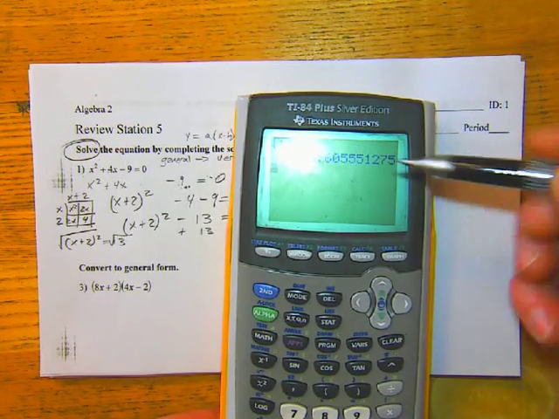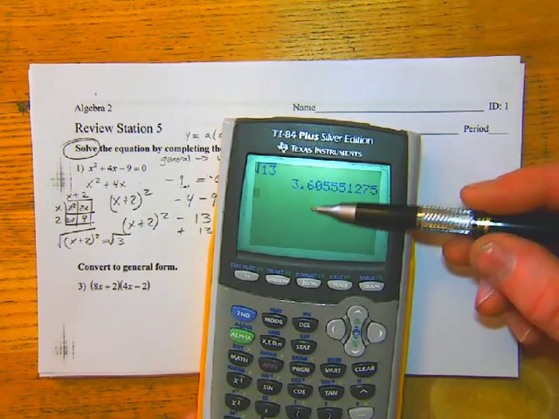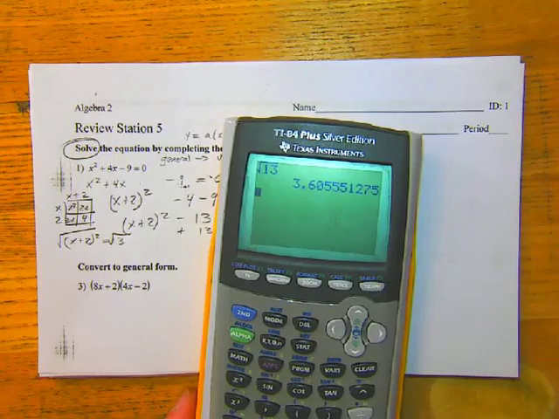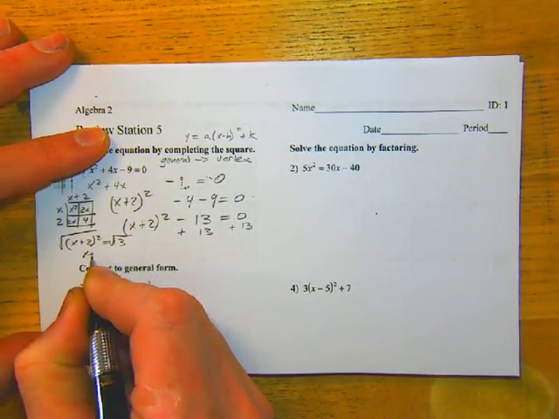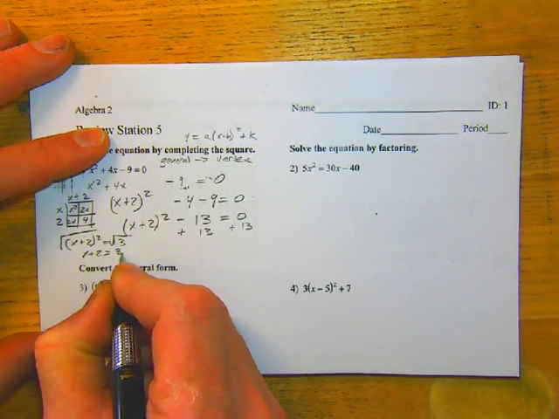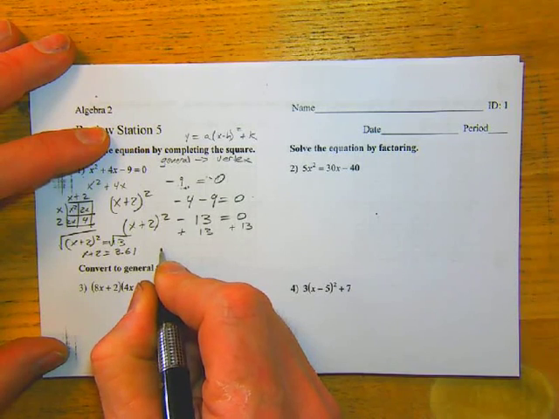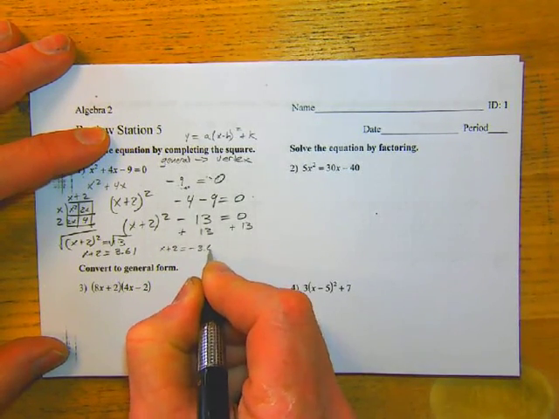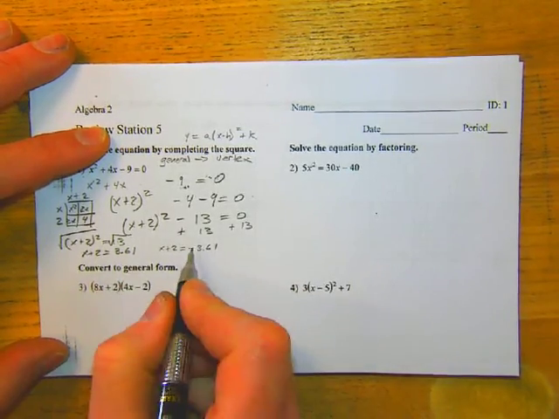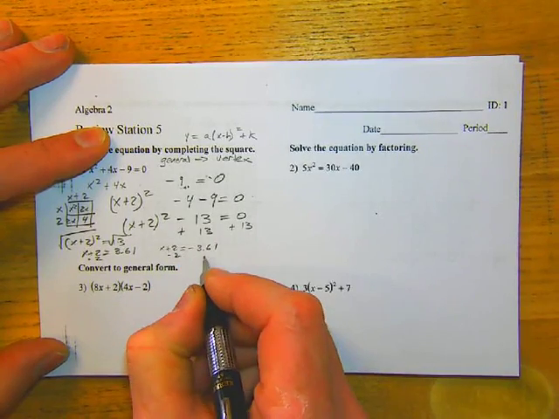I'm going to do the square root of 13 in here, and I get 3.6, and I'm going to round it, 3.61. So I get x plus 2 equals 3.61. That's the square root. But wait, it could also have been x plus 2 equals negative 3.61. So now I have my two equations here. All I have to do is subtract 2 from both of them.